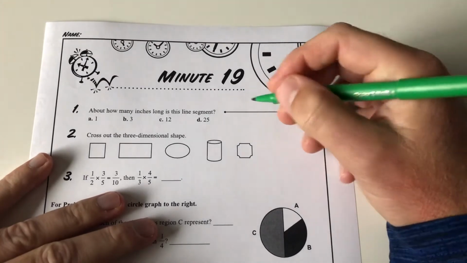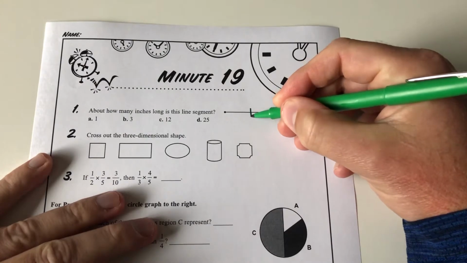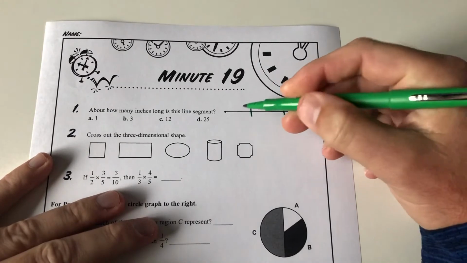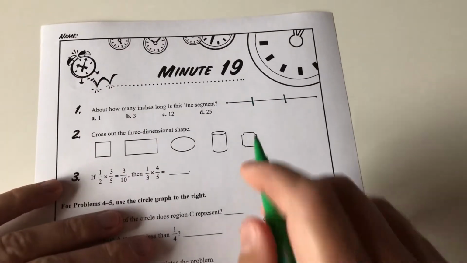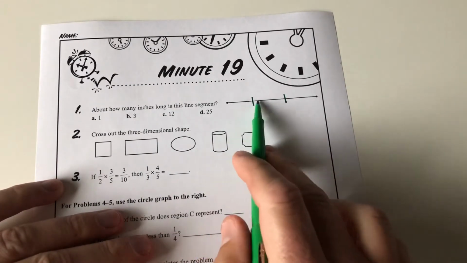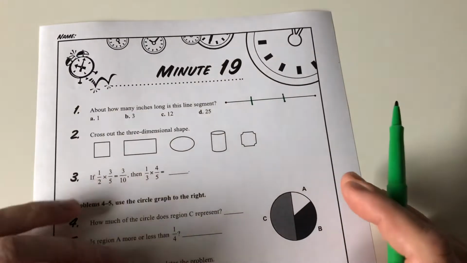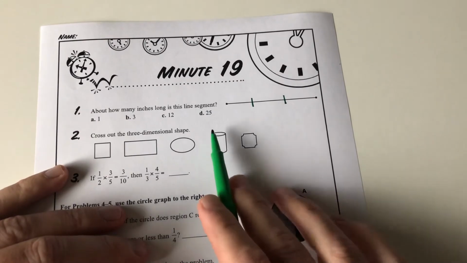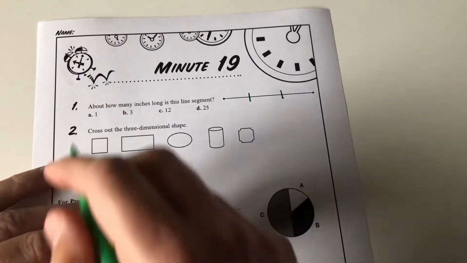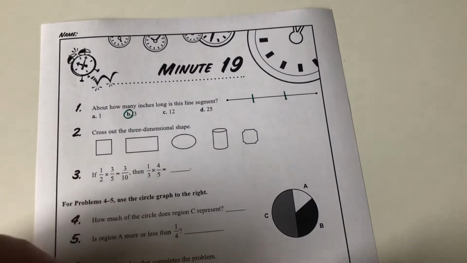Well, if I look at this line, an inch long is probably about right there. So if I broke this up into thirds, 1, 2, 3, 3 inches would make up this line. 1 inch right here would be too small. 12 inches, I mean, that's a foot, so that's going to be about the length of this piece of paper. And then 25 inches would be 2.5 feet. So how long is this line segment? It would be about 3 inches.